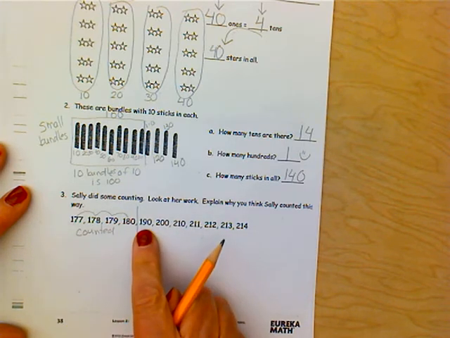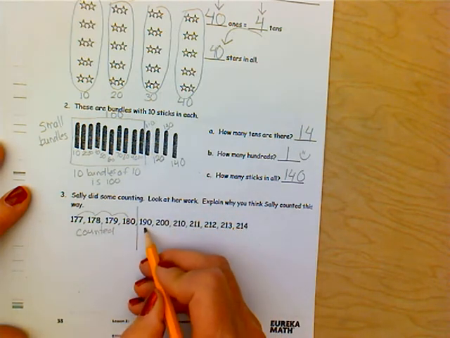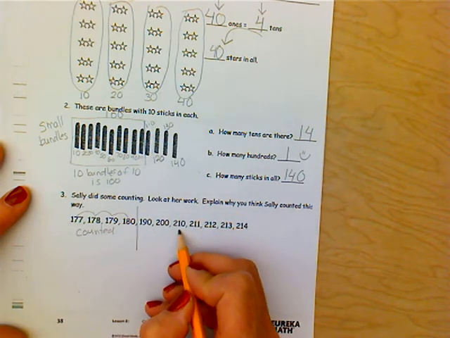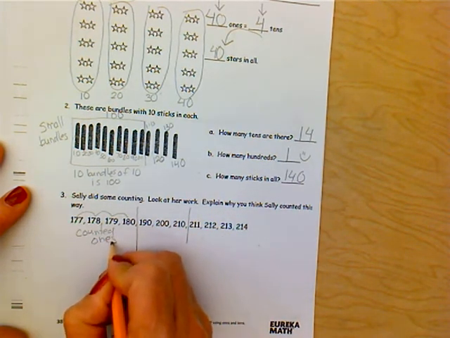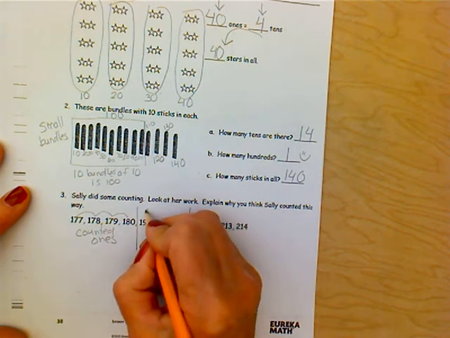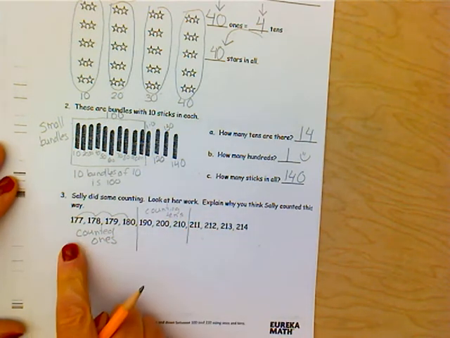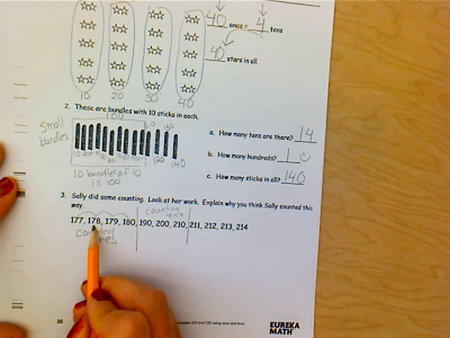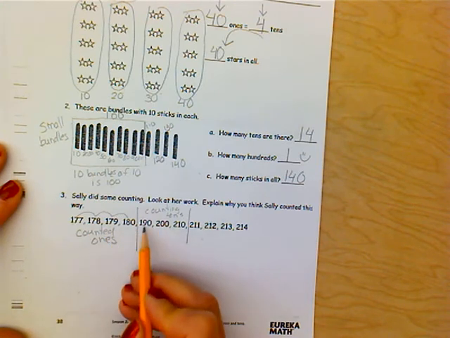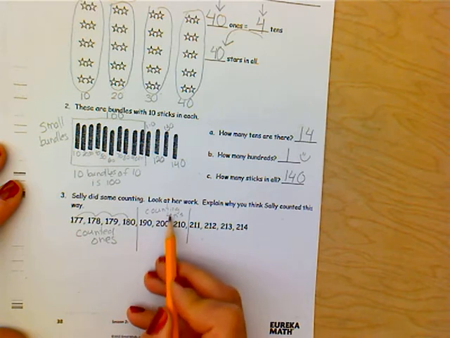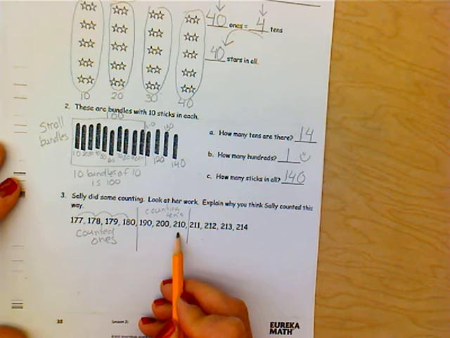But look what happens when she gets to 190. She starts counting 190, 200, 210. She changes here from counting by ones. To make it easy, she starts counting by tens. So now she's counting by tens because it's just faster. So 177, 178, 179, 180, up 10 more puts me at 190, up 10 more puts me at 200, up 10 more puts me at 210.